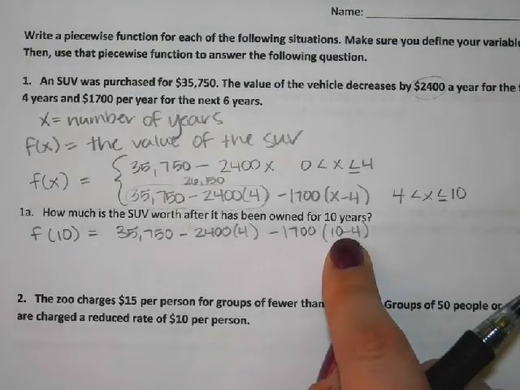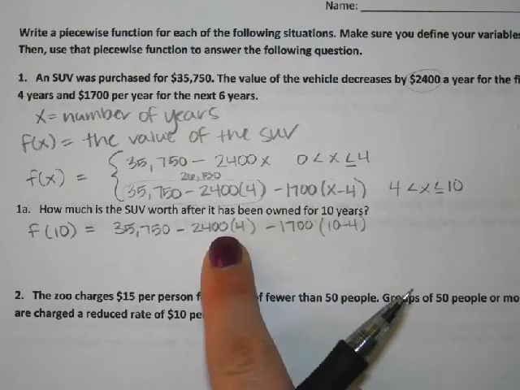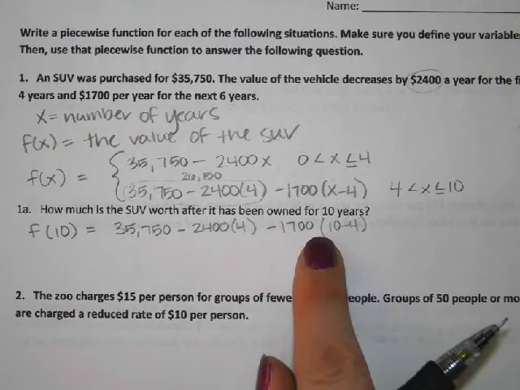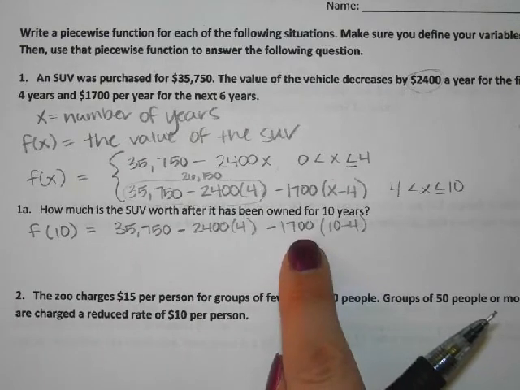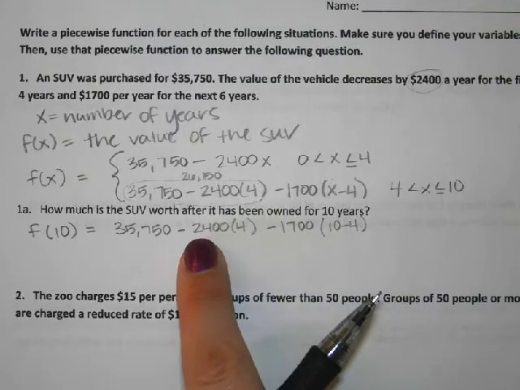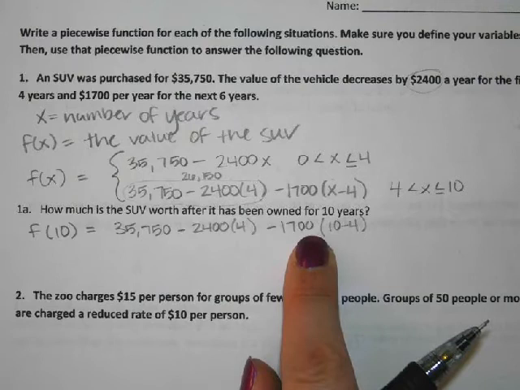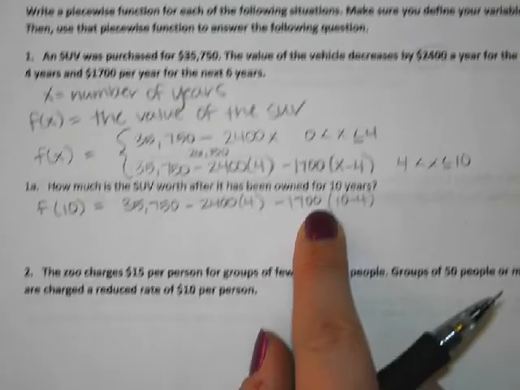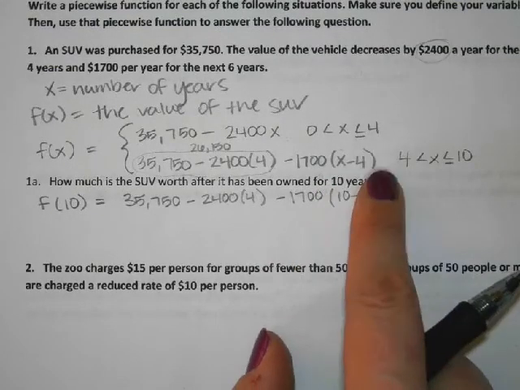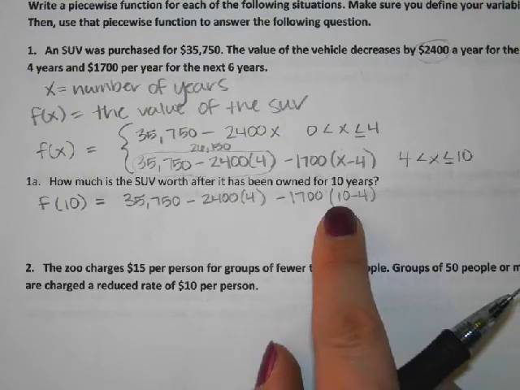So that means if it's been 10 years since you bought the SUV, for 4 years it decreased by $2,400 a year. And then for 6 years, it decreased by $1,700 a year. So the first 4 years were at the first rate. The last 6 years were at the last rate. Okay? So that's why we write x minus 4, because we just want to have the years that are above 4 counting for the extra rate.